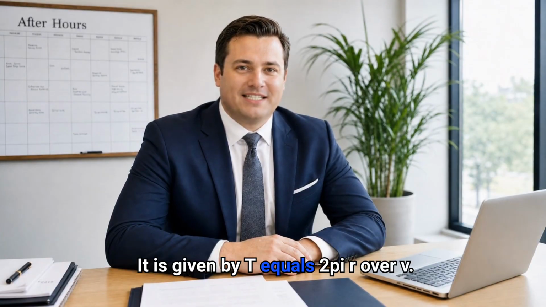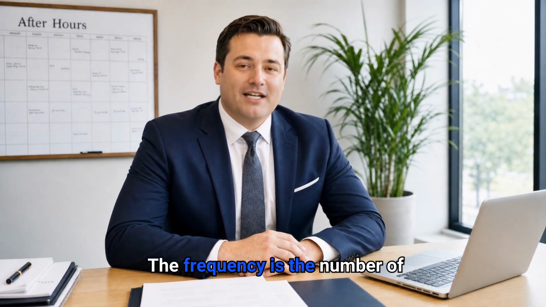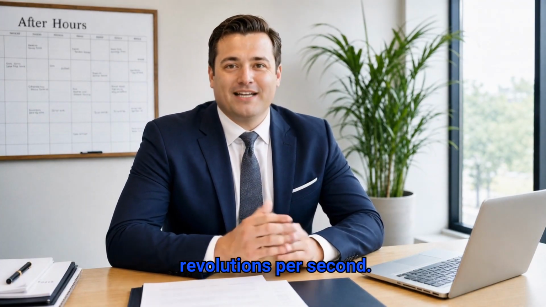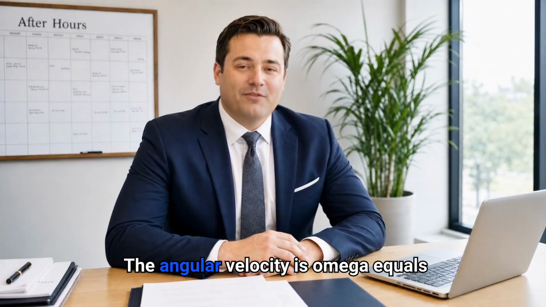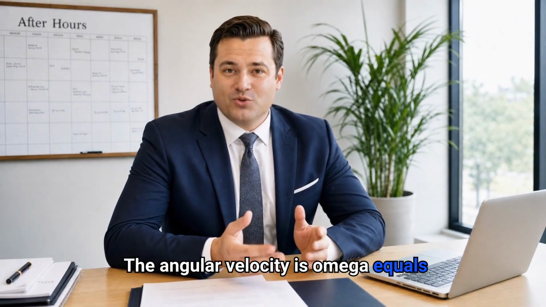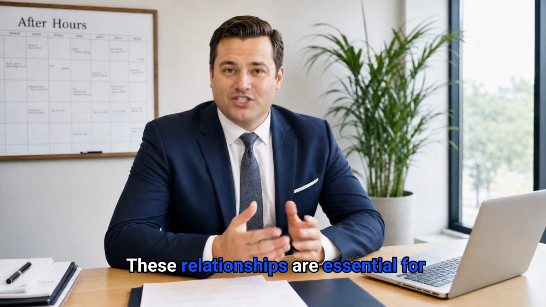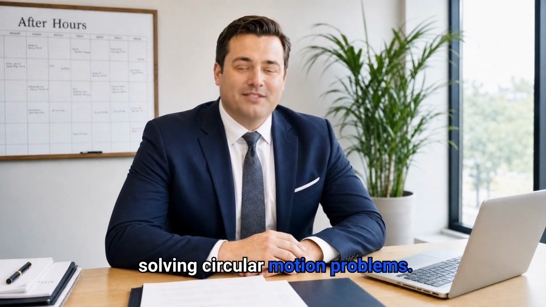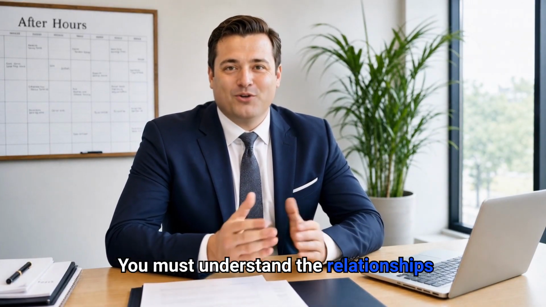The period is the time for one complete revolution. It is given by T equals 2 pi r over v. The frequency is the number of revolutions per second. It is given by f equals 1 over T. The angular velocity is omega equals 2 pi f. These relationships are essential for solving circular motion problems. You must understand the relationships between linear and angular quantities.